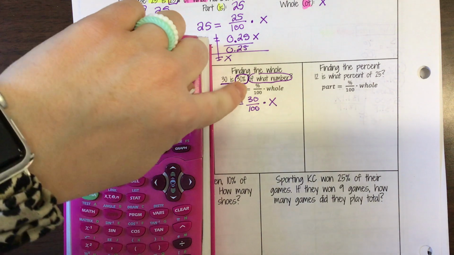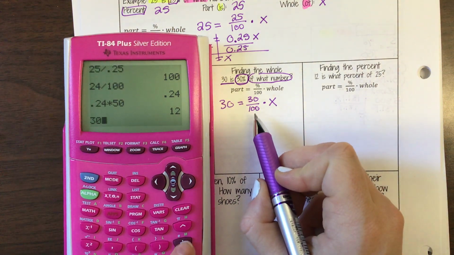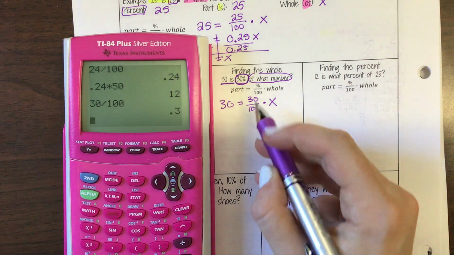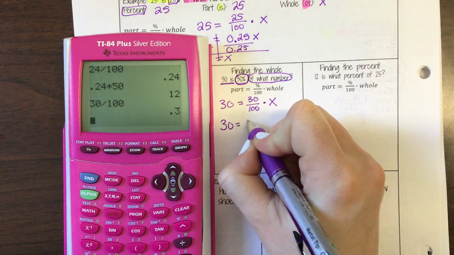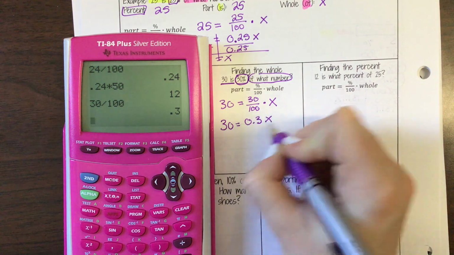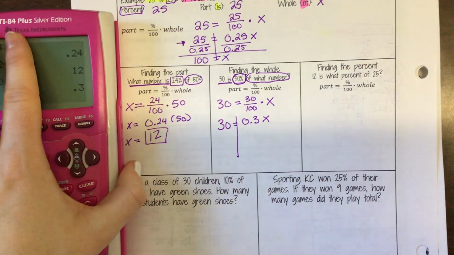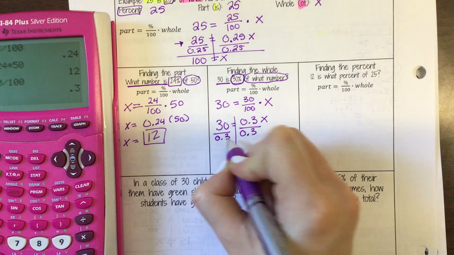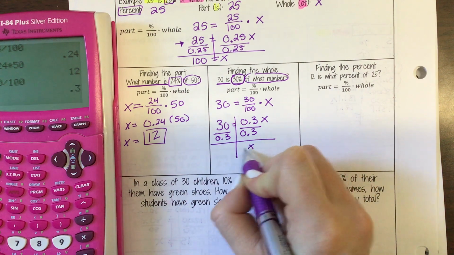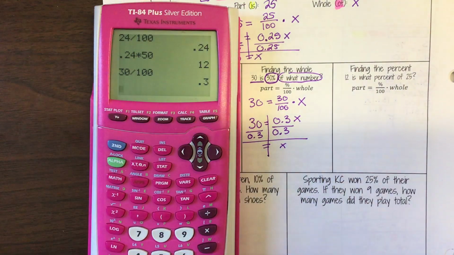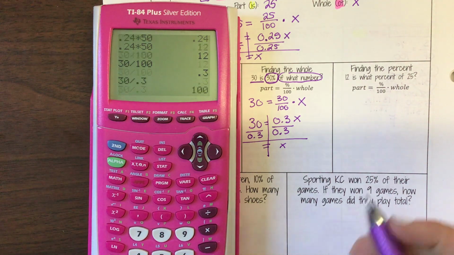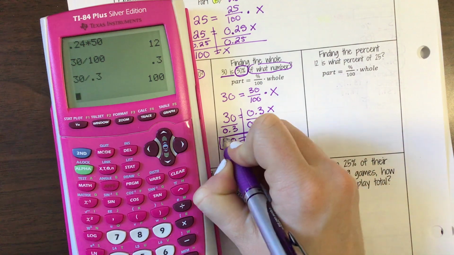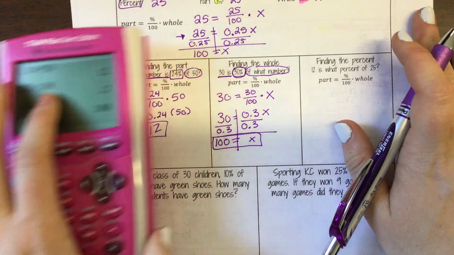So we're going to do this, 30 divided by 100. Is 0.3 times x. So I'm going to solve for x, divide by 0.3. We're going to do 30 divided by 0.3 is 100. That's really similar to the one we did earlier.